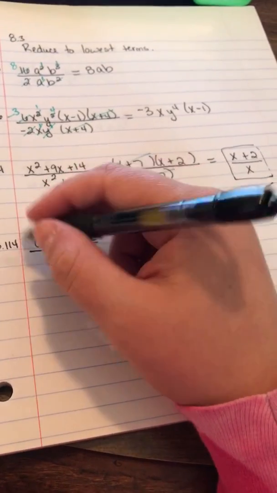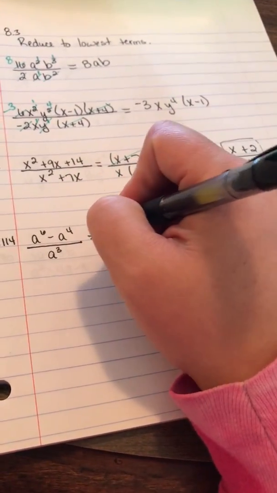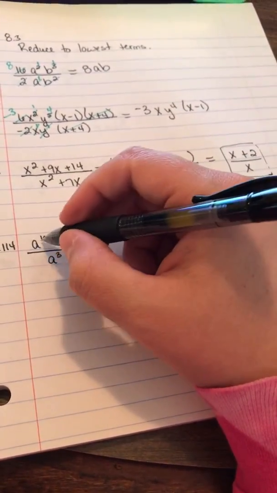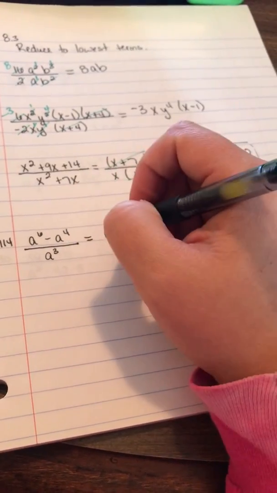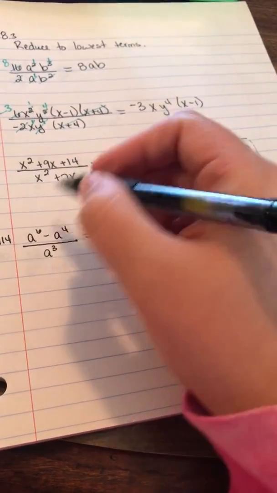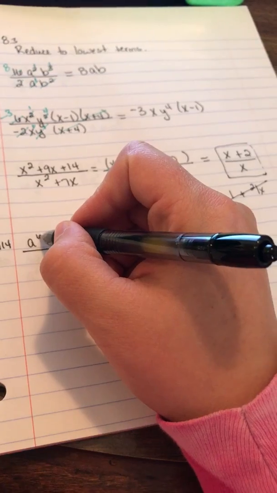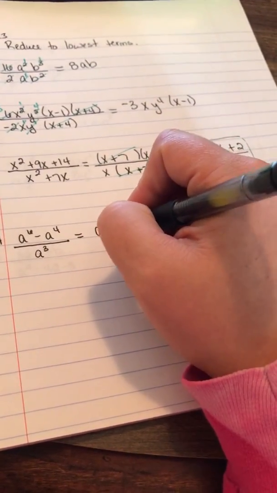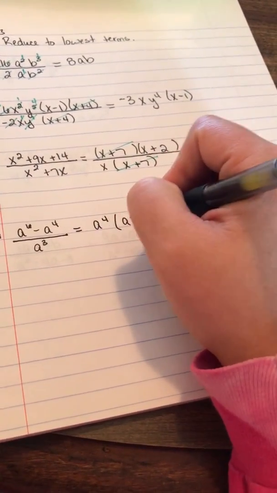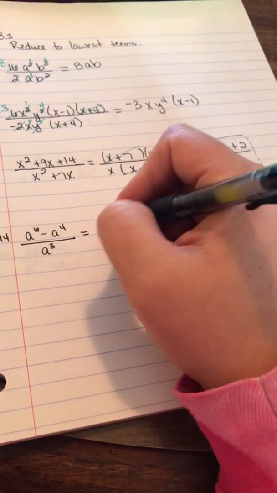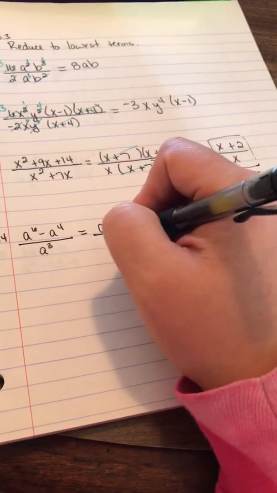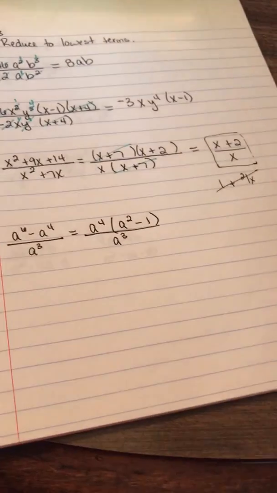I was just talking about factoring, so let me factor it first. So you've got a to the 4th because we have a to the 6th and a to the 4th, so the greatest common factor is a to the 4th. So if I have 6 and I've taken away 4 of them, I've got a squared left minus 1 over a cubed.